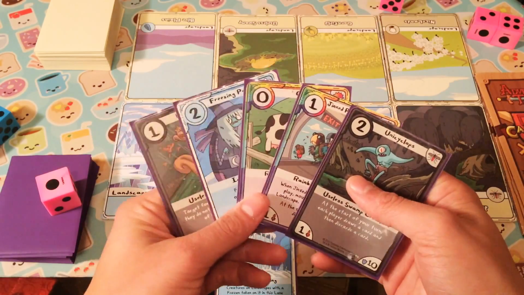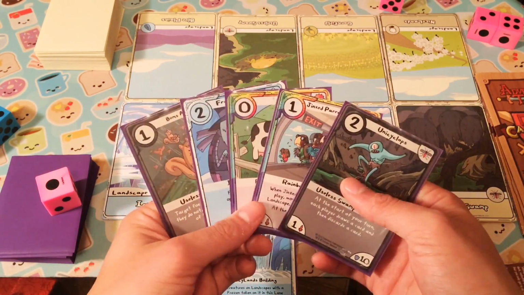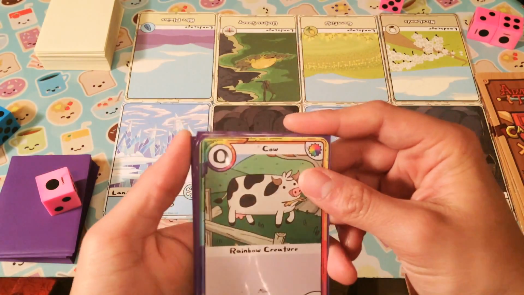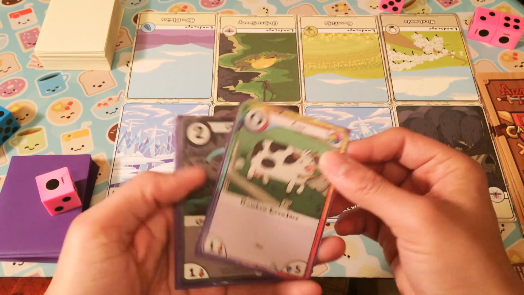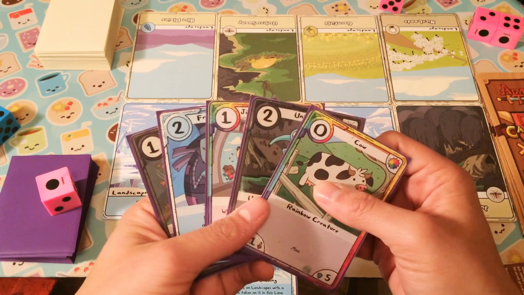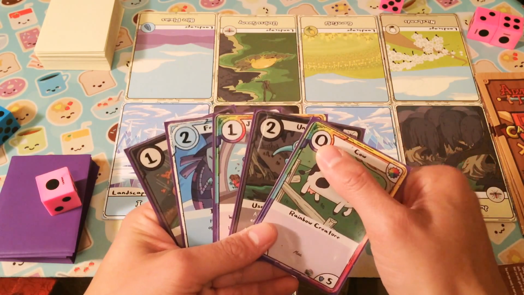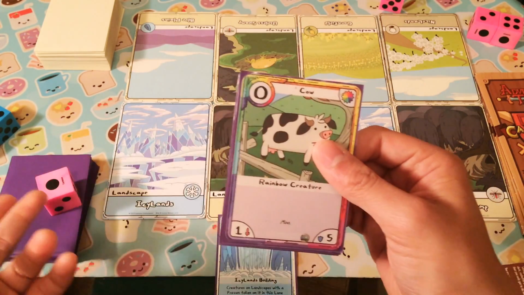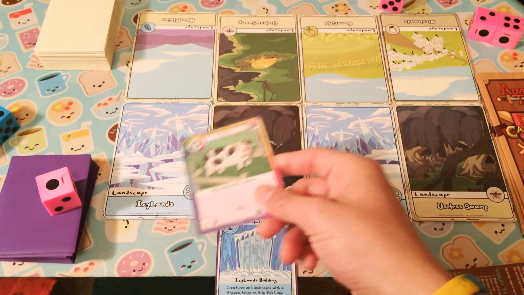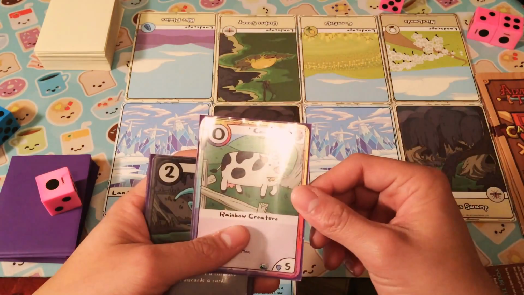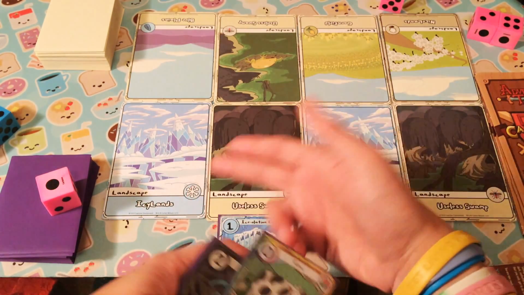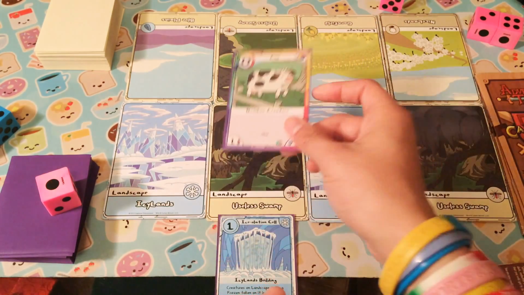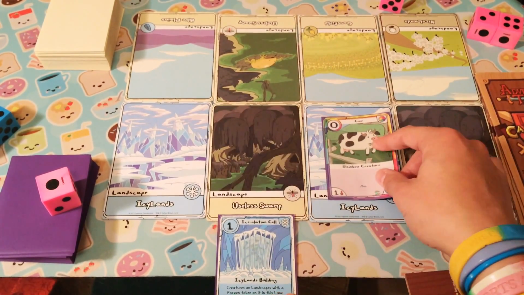Now you still have 1 action left, and say I want to play this rainbow creature. Rainbows are really cool because they don't require any specific type. It's just as long as you have that many landscapes. So this one doesn't cost you any actions, and you don't have to have any landscapes, which is really nice. It just means that if your landscapes are flipped face down, there's not a specific land type, so you can play this card anywhere you like. Let's say I play it there.